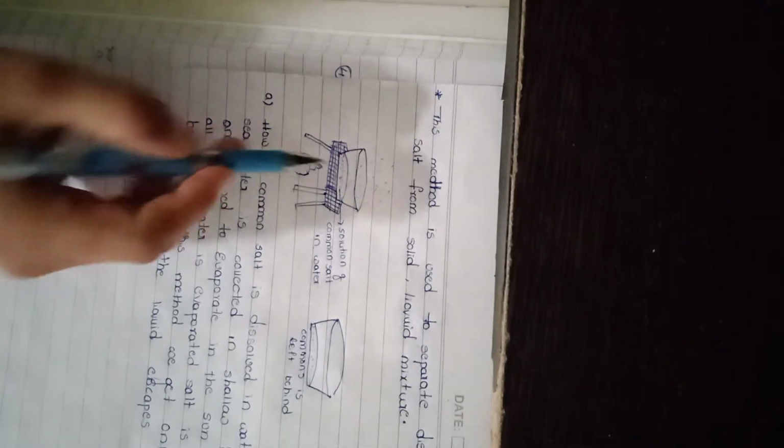This is called evaporation. And here my question is, how is common salt dissolved in water separated? We use salt in our daily life, isn't it? Where will we get the salt? From the sea. We know this. How will the sea water give salt for us?